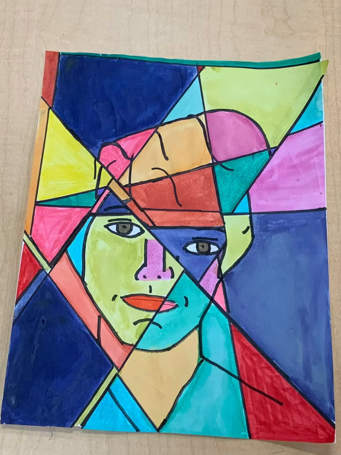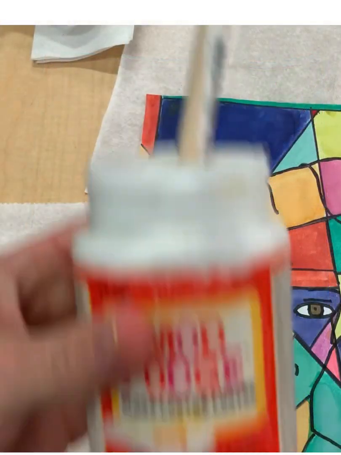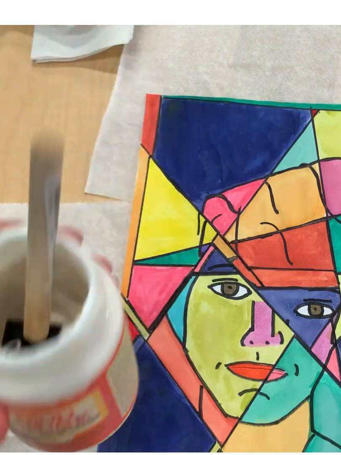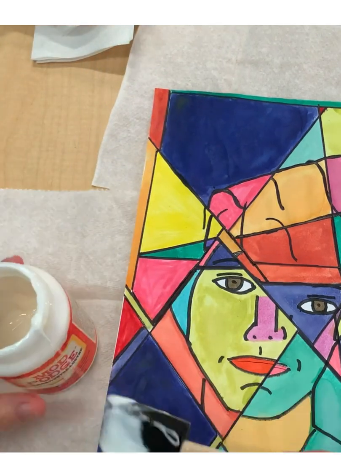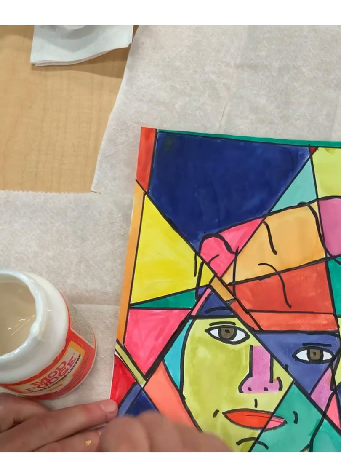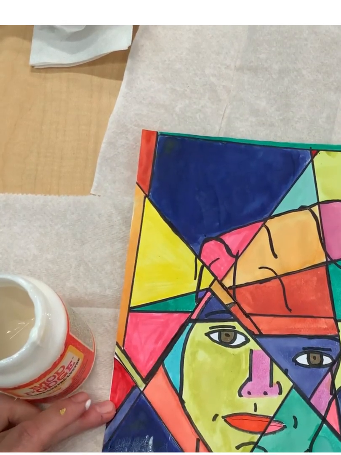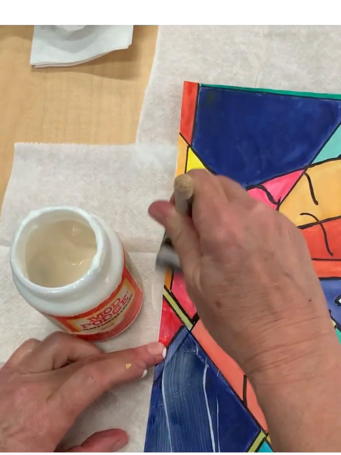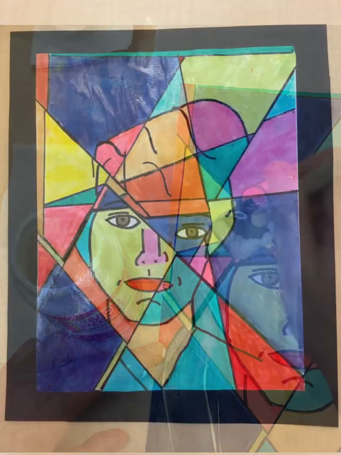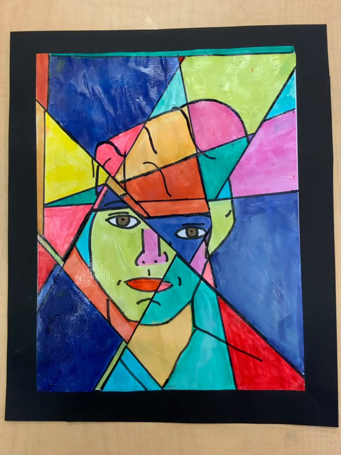Now we're almost done. I decided to make it shine a little by putting a coat of Mod Podge on top. The last step was to give it a black frame to set off the bright colors.